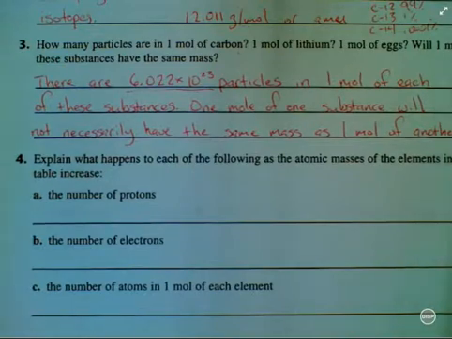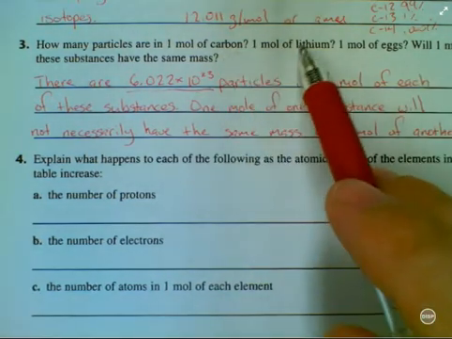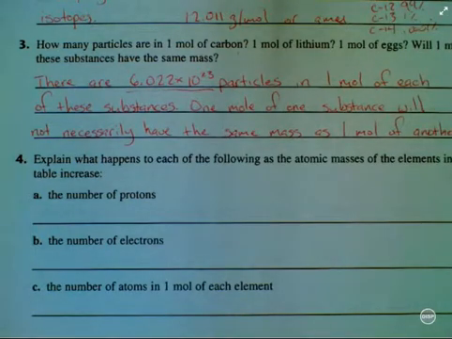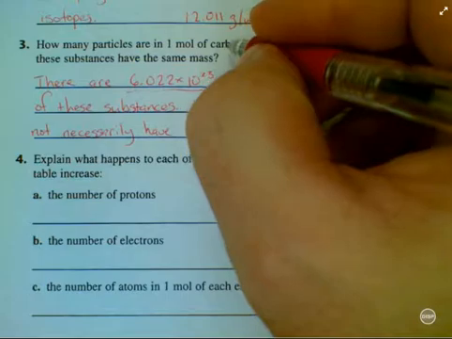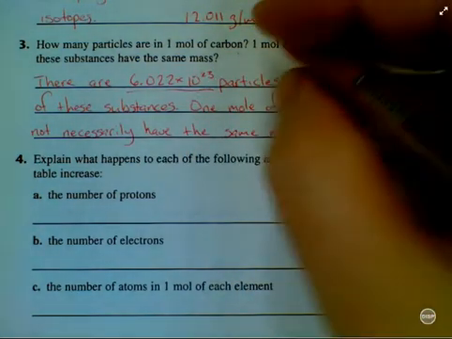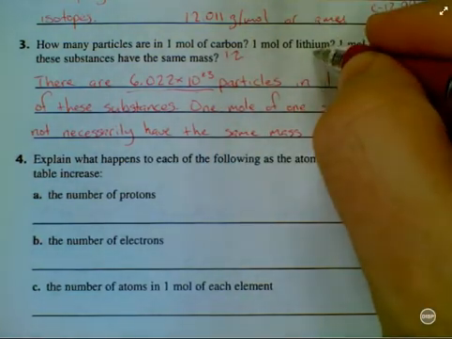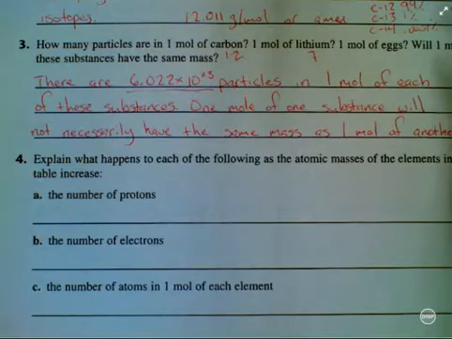But the second portion of the question: will 1 mole of each of these substances have the same mass? And the answer is no. 1 mole of one substance, meaning carbon or lithium or eggs, will not necessarily have the same mass as 1 mole of the other. Why? Because if we look at the periodic table, and I'm just going to round here just to make this simple, carbon is coming in at about 12. Lithium's coming in at about 7.